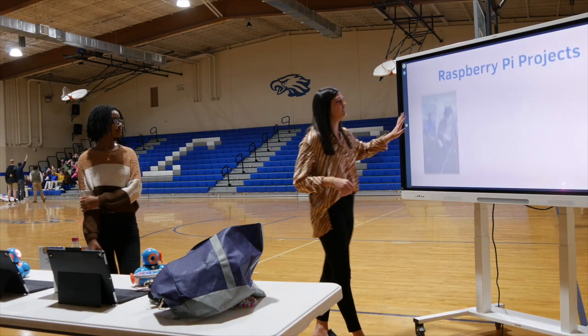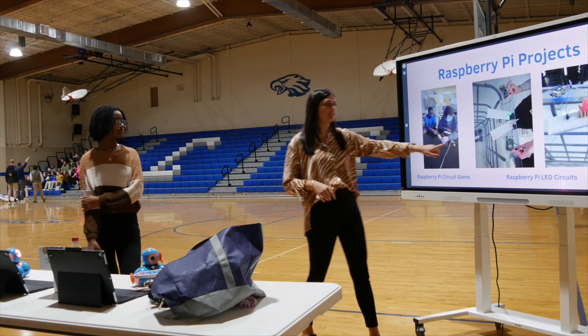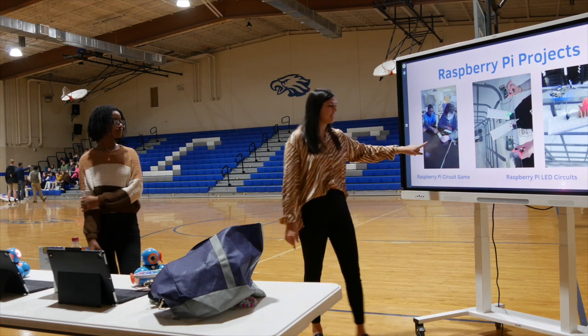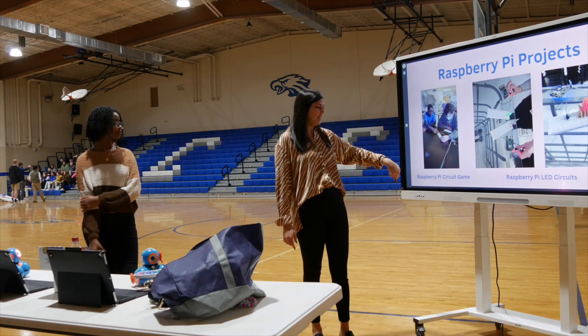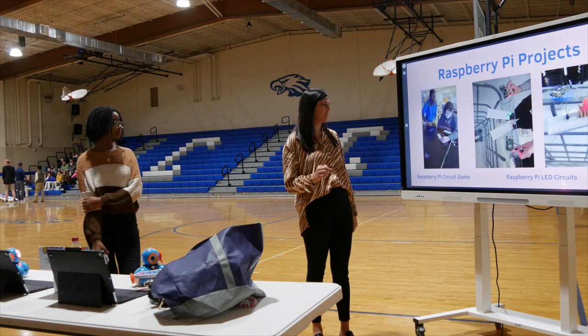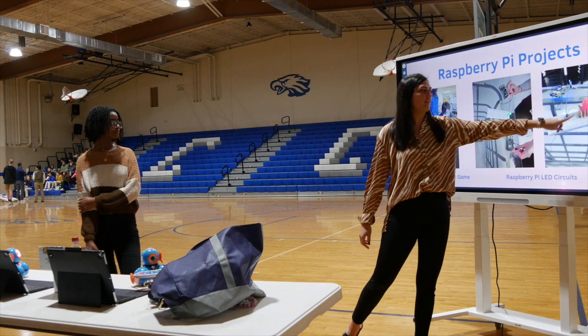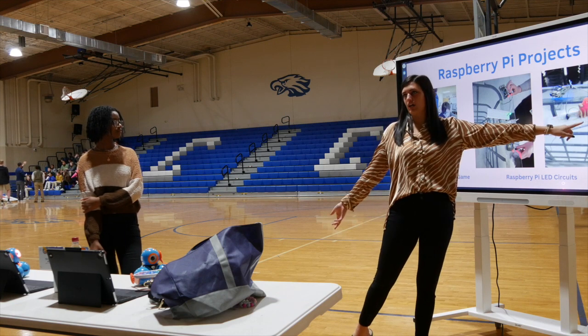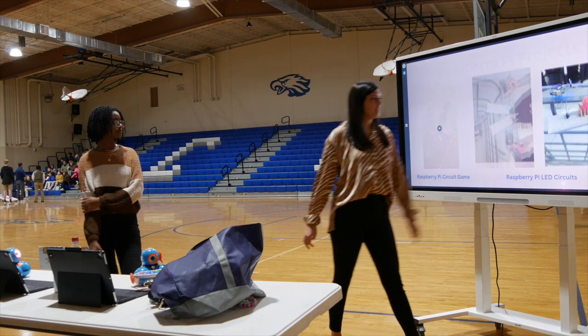And here's different projects that we've done. So we do LED circuits right here. This is a game they created that, see, it tests who touches the button the fastest. And then we also have another LED circuit right here that lights up a little ghost. Okay, so sometimes it's really simple stuff.